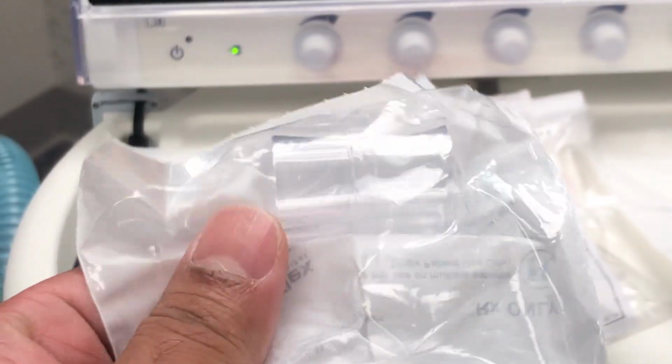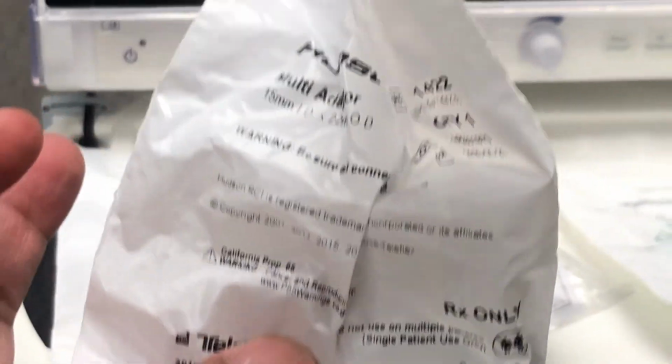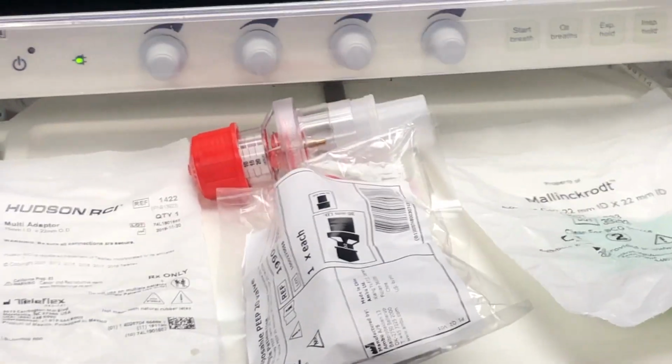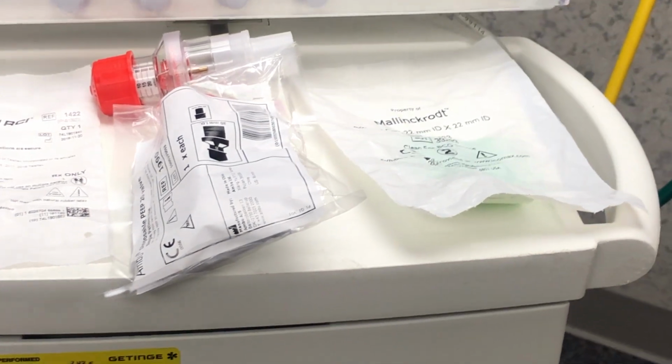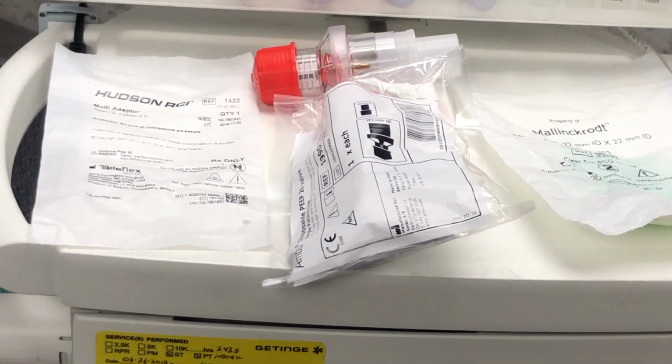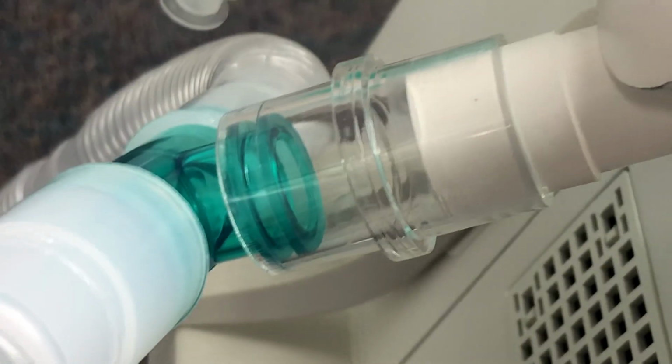And this is the adapter. This is the 15 into 22, and then we have the 22 millimeter adapter, which comes in 2 forms. One is the plastic one which I have used, and you can see it right here.